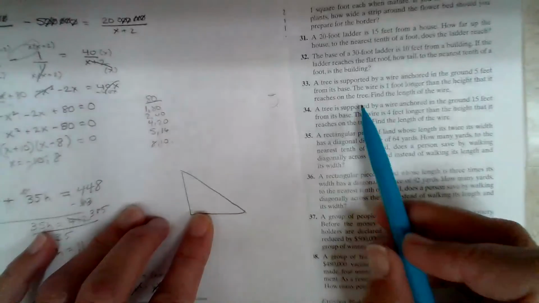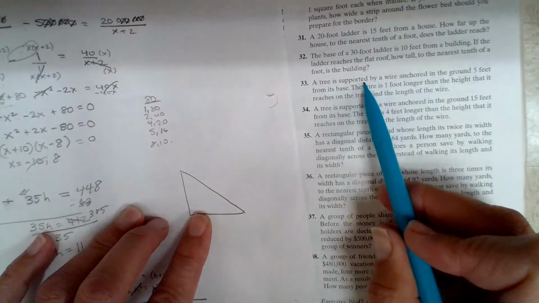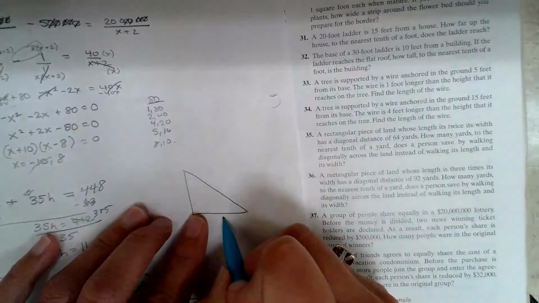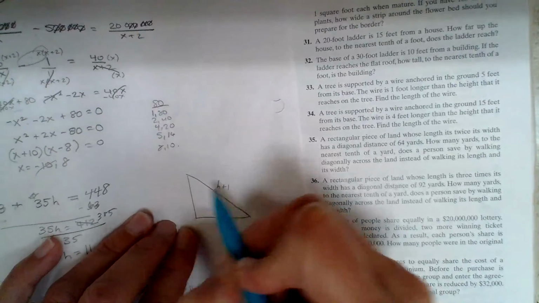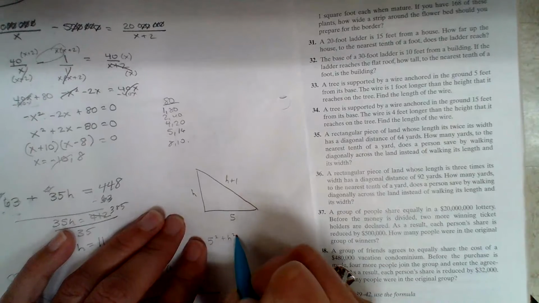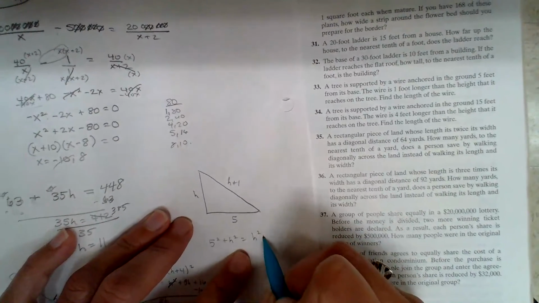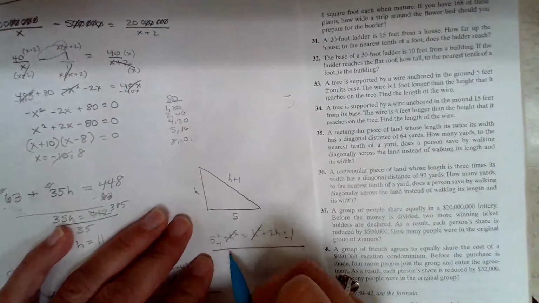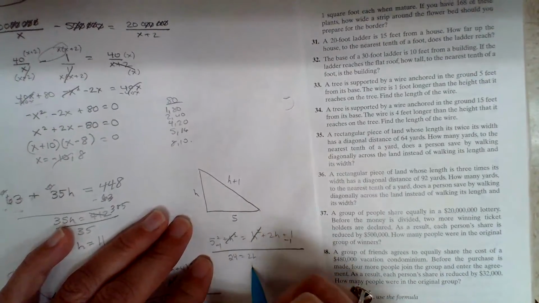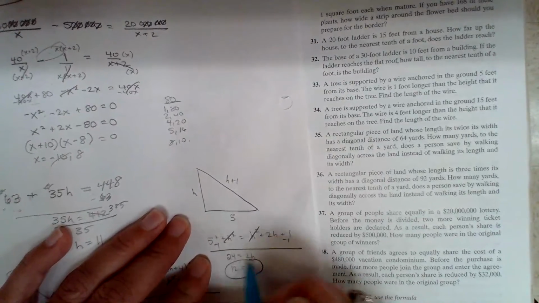33. Sorry. A tree is supported by a wire anchored in the ground 5 feet from its base. The wire is 1 foot longer than the height. H plus 1 and h. Same idea. 5 squared plus h squared equals this squared, which is h squared plus 2h plus 1. That cancels. Subtract our 1 over. 25 minus 1 is 24 equals 2h, and h equals 12.